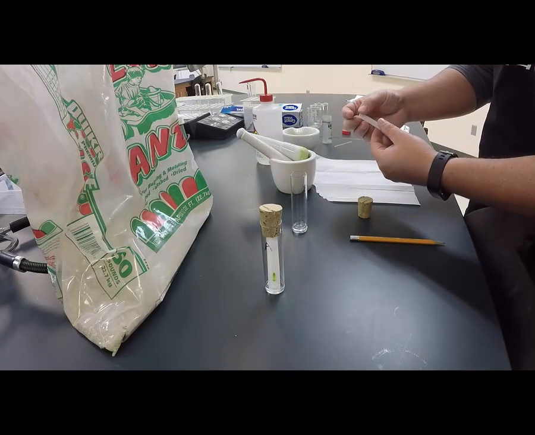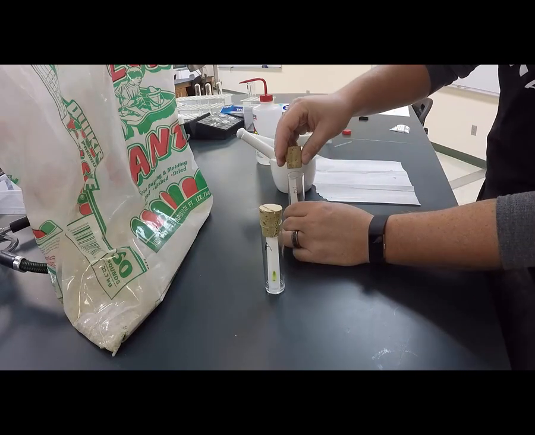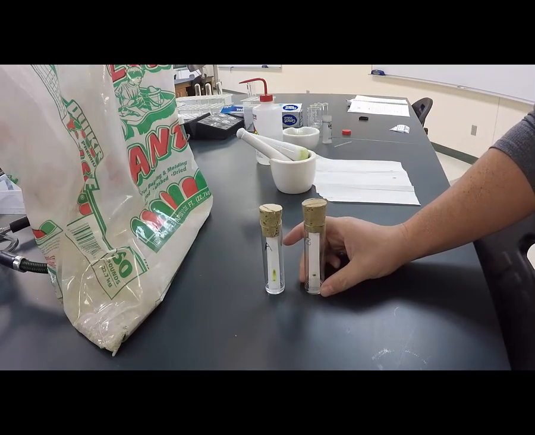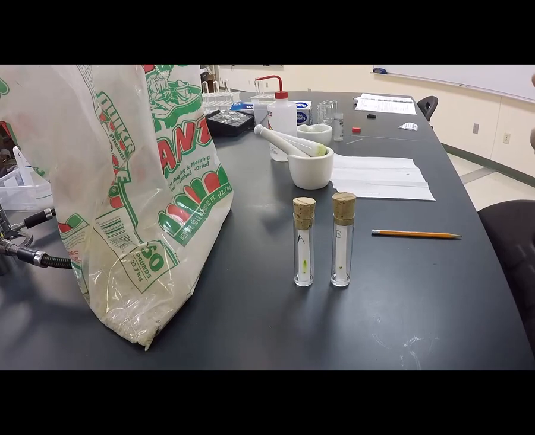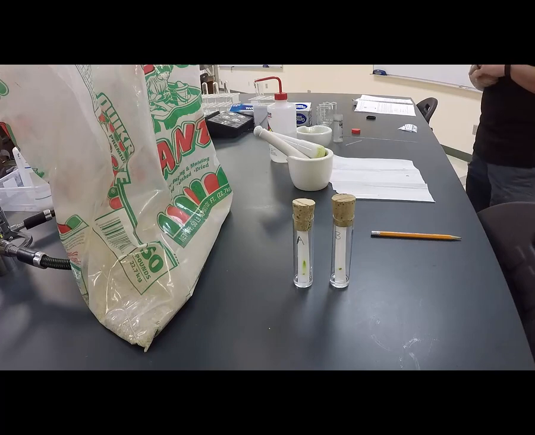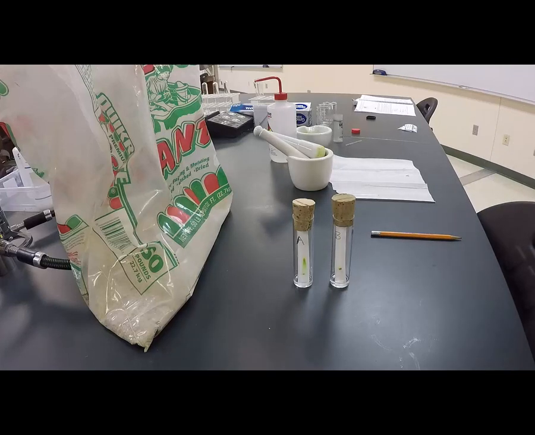As it moves up, molecules that are different sizes will come out along the paper at different times, and then we should be able to separate chlorophyll A, B, xanthophylls, and carotenoids. They're going to be different colors. Chlorophyll B is going to be kind of a lighter green. Chlorophyll A is going to be kind of a sea blue. Xanthophylls are yellows, and carotenoids or carotenes are orange and red.